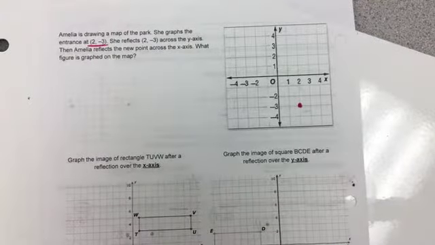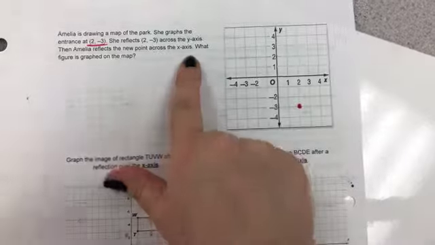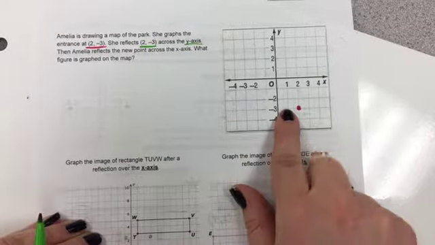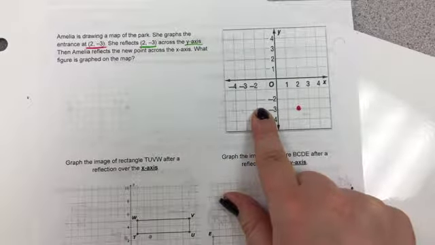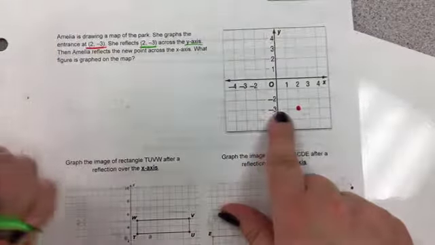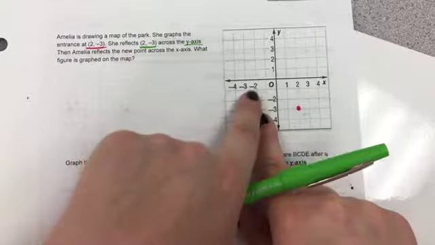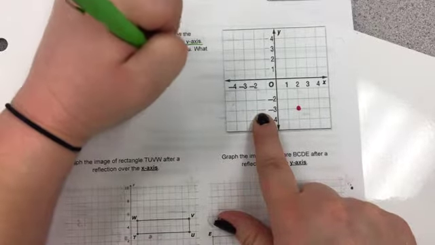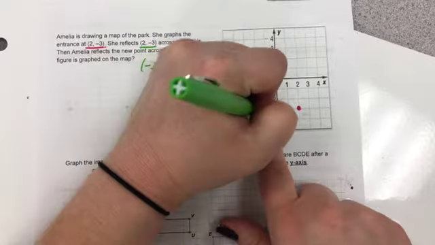She then reflects the point of +2, -3 across the y-axis. So we know we want to take this point and flip it across the y-axis. Well, to move it across the y-axis, my y stays the same, so I've got -3. And my x changes to the opposite, so instead of +2, I plot it at -2, -3. Y stays the same, x is the opposite. Plot a point right there.